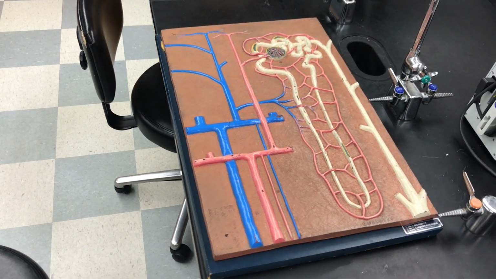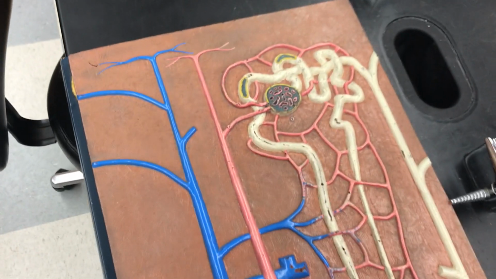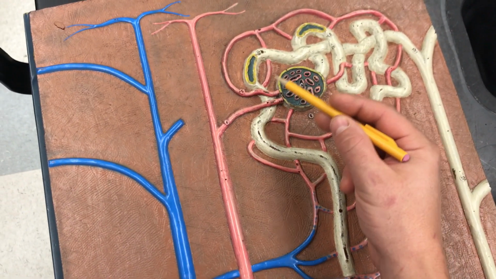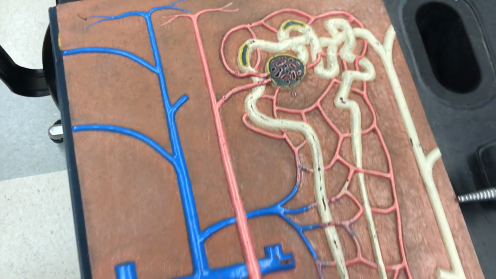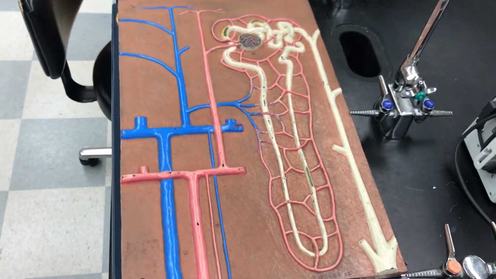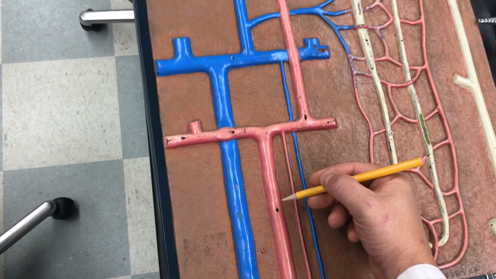This here is a model showing you the parts of a nephron. It also shows you the blood vessels that lead to and from the nephron. The nephron does consist of two parts. This is the renal corpuscle, and then all these tubes are called the renal tubules. Together, that's the nephron. So let's start with the blood vessels that lead to the nephron.